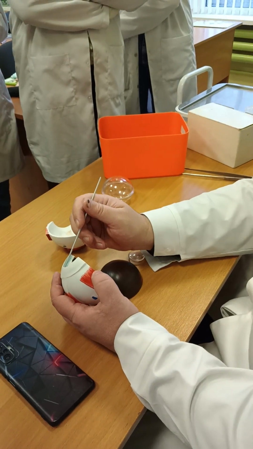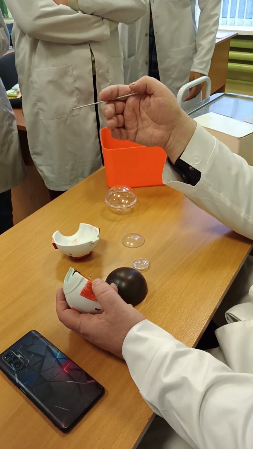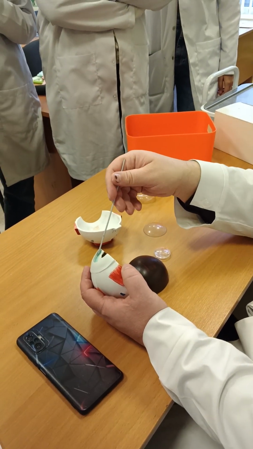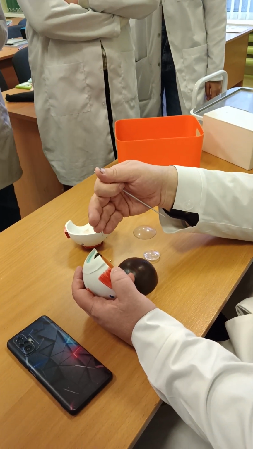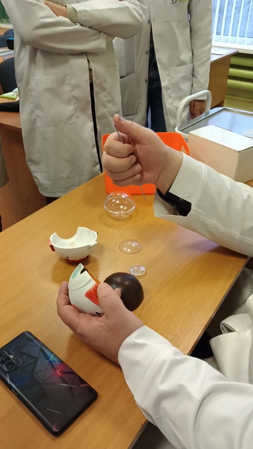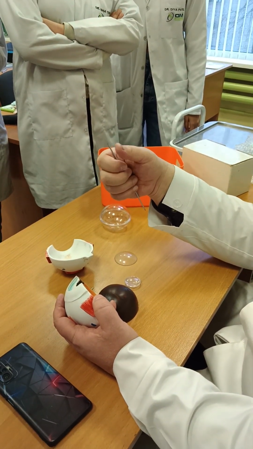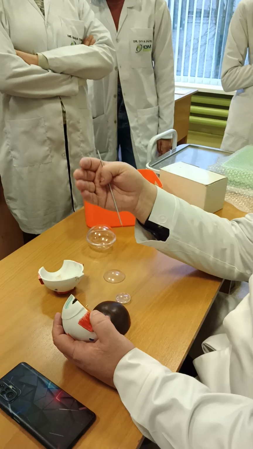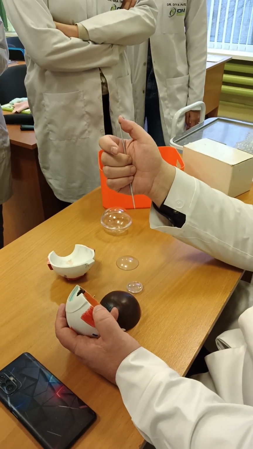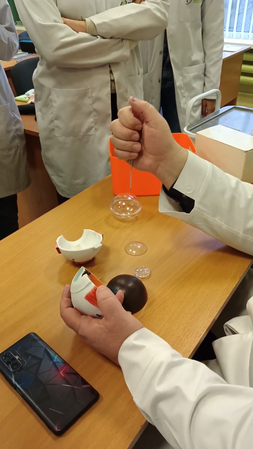And what happens if, for example, in time of inflammation, the humor aquosus does not leave the eye? In this case, the pressure inside the eye increases. That is glaucoma. Do you know glaucoma?